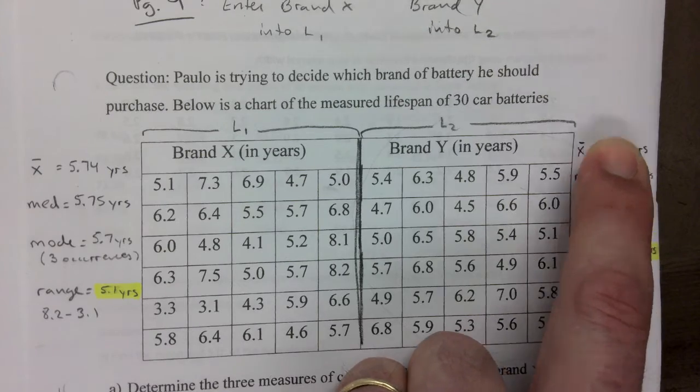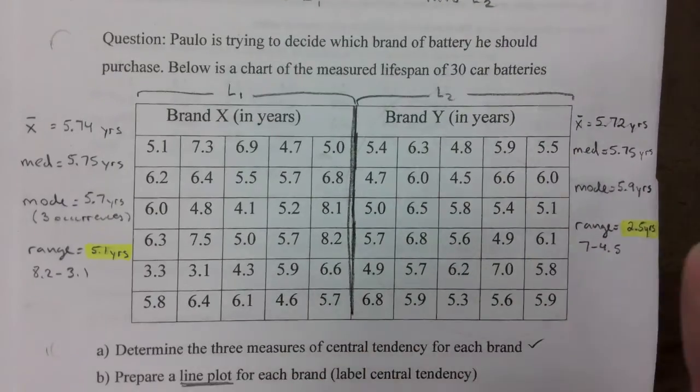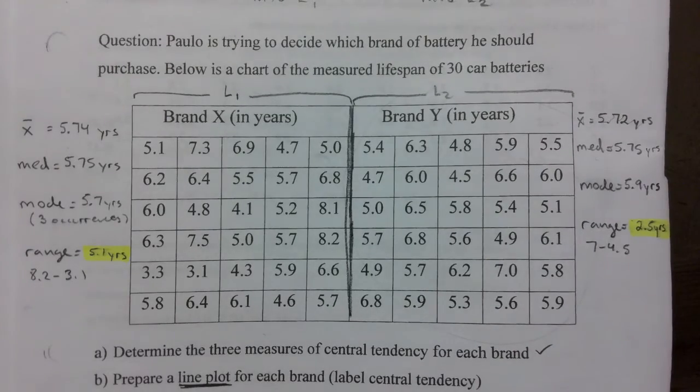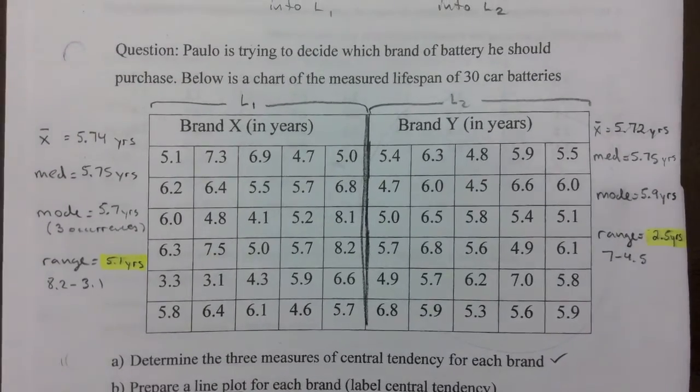Then you say, okay, this one has a higher lifespan, but if this brand had an enormous range, where it's hit and miss completely, then you might have still concluded that brand X is better because it's more consistent. So the consistency is what we're really going to focus on in this unit. Consistency is usually a good thing. All right, so put that away.